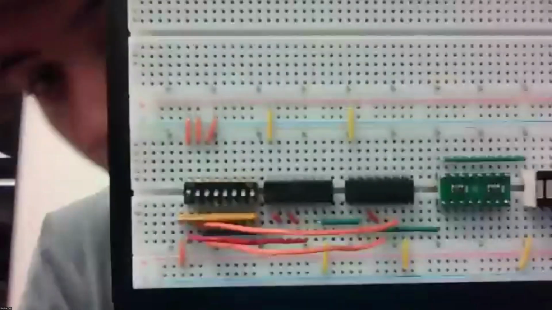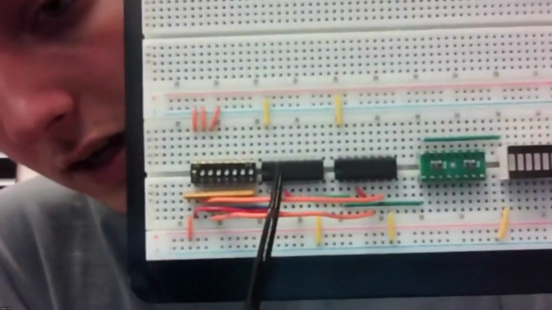And so right here I have my NOR chip, I believe. Let me check. It's a 00 chip, so that should be NAND. And then I have my 02 chip here, which should be NOR.